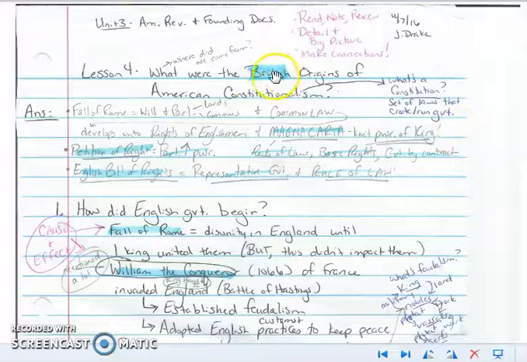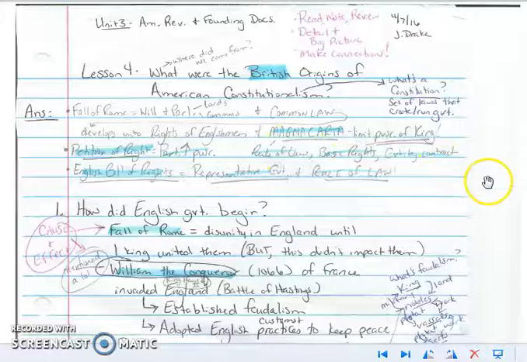And notice I did that with British origins of American constitutionalism. So I answered that question here: fall of Rome with William the Conqueror and Parliaments, House of Lords, House of Commons, and common law, and how that leads into the development of the rights of Englishmen, the Magna Carta limiting the power of the king, the Petition of Right and English Bill of Rights here with the Parliament increasing, up arrow power, with the English Bill of Rights being a representative government and rule of law, and how the Magna Carta is rule of law, basic rights, and government by contract.